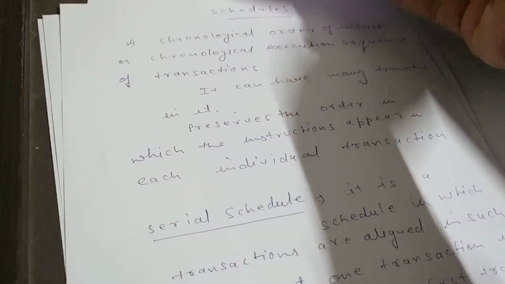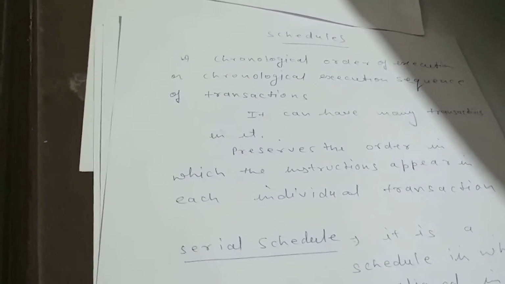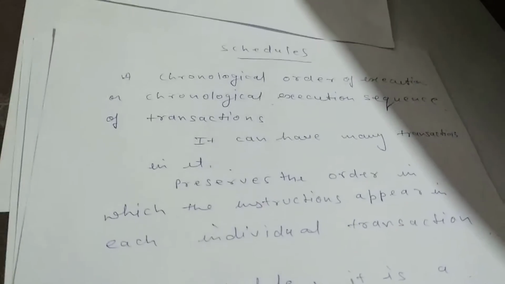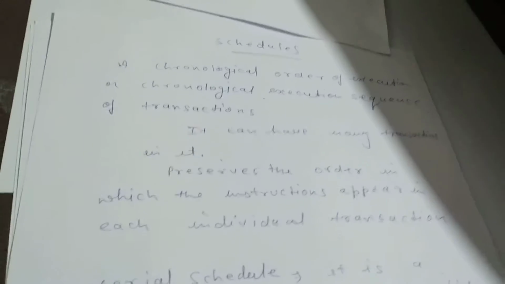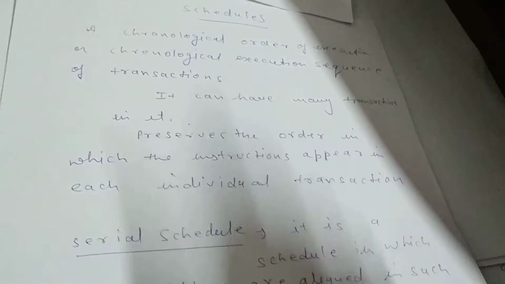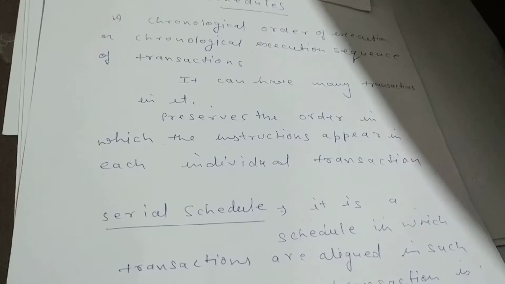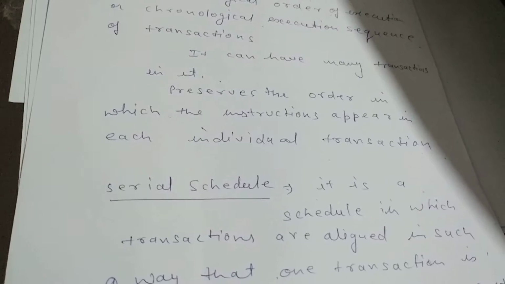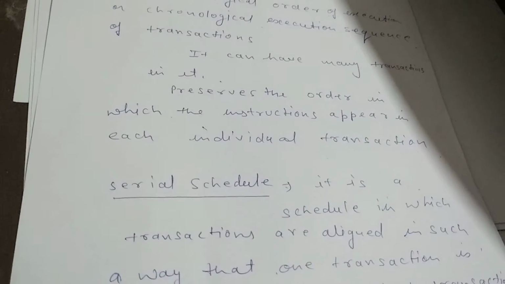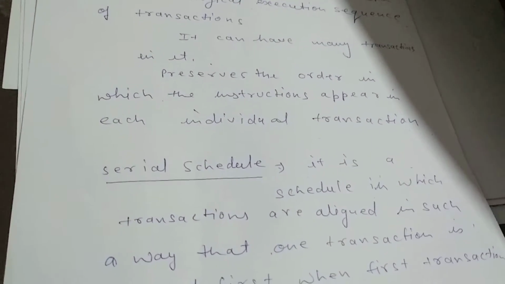Next, we will move to schedules. What are schedules? A schedule is a chronological order of execution, or a chronological execution sequence for transactions. A schedule may have multiple transactions in it. It consists of multiple transactions, and each and every transaction has its own instructions.